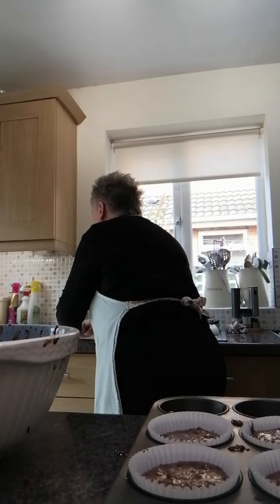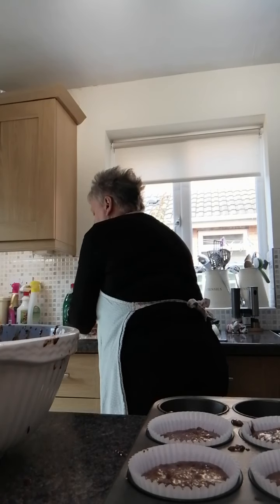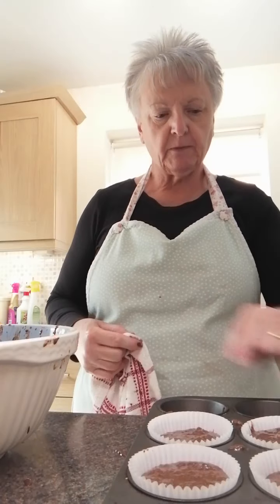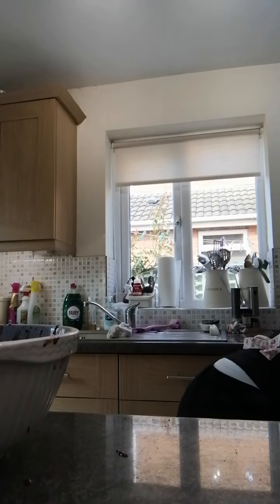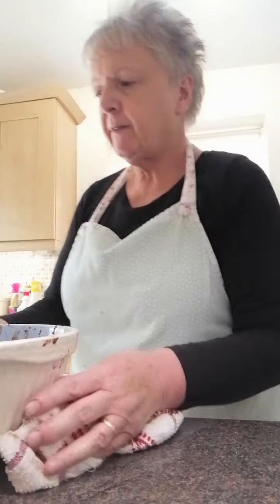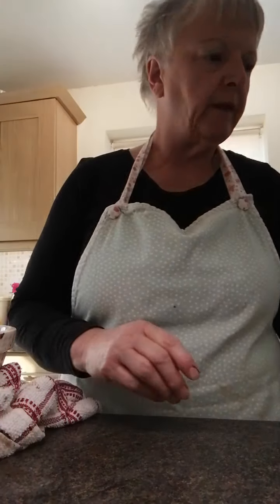I'll just wipe my hands. They go into the oven and they will take about 20 minutes. I'll need to wipe that bit off there. They go into the oven 20 minutes, and you're looking for them to be well risen, peaked on the top and cracked, and when you press, they spring back. Okay, so put those in the oven. Put my timer on, and then I'll show you what they look like when they're cooked.